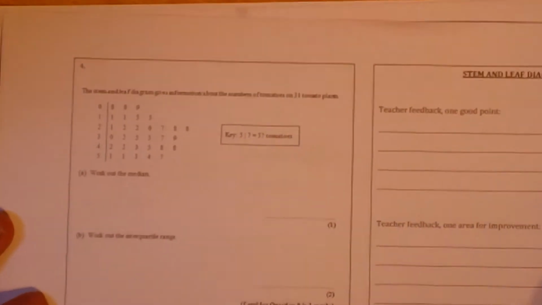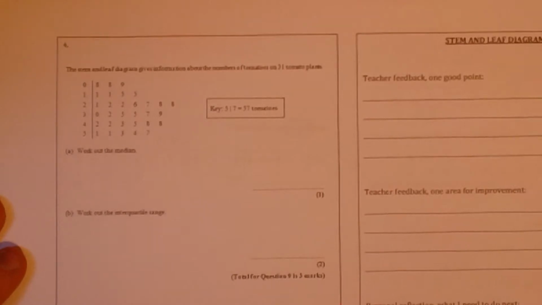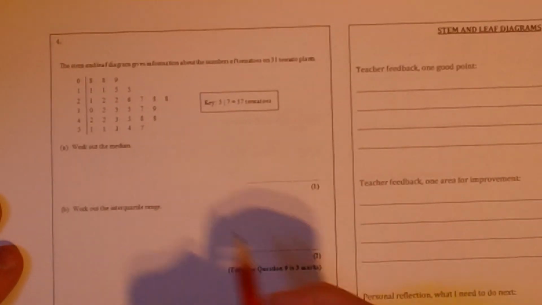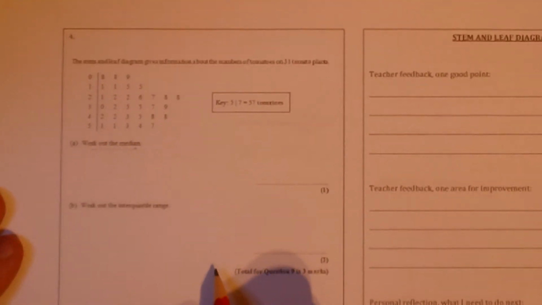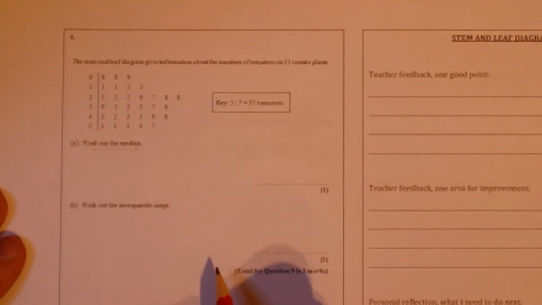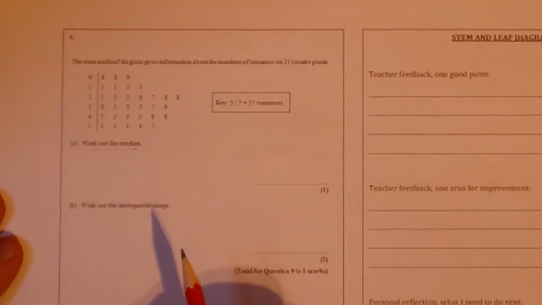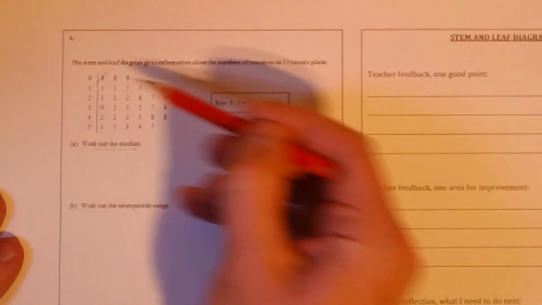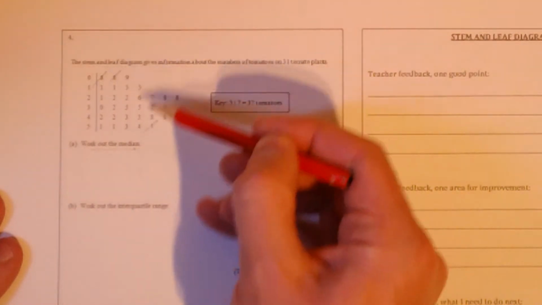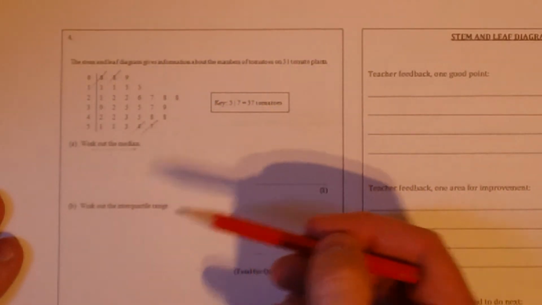And then finally, question number 4, this time we're given the stem and leaf diagram. We need to interpret it. We need to find out what the median is. The median is the middle value when the data is in order. Luckily the data is all in order here, so we can go and cross off smallest and biggest and smallest and biggest all the way until we get to the middle.